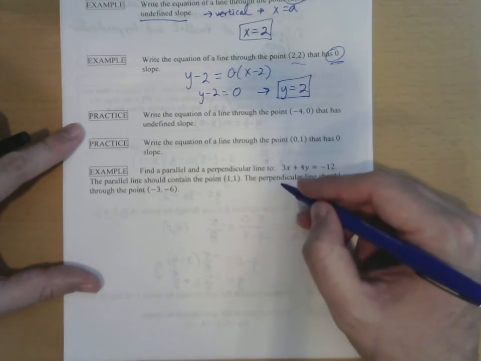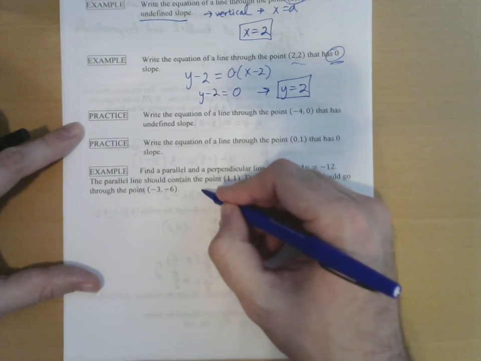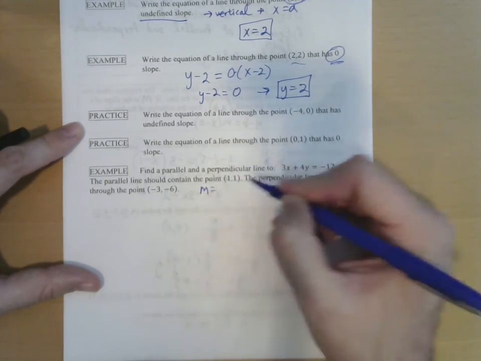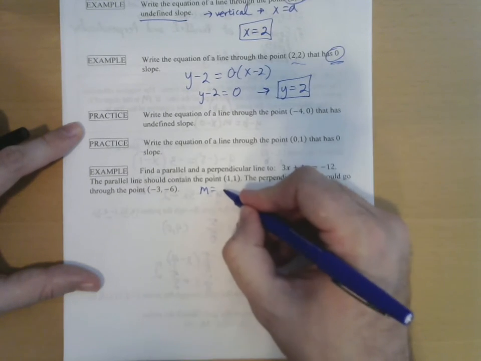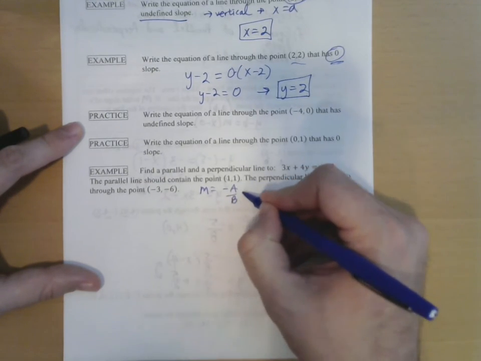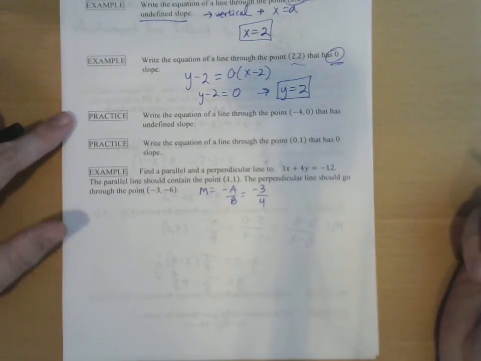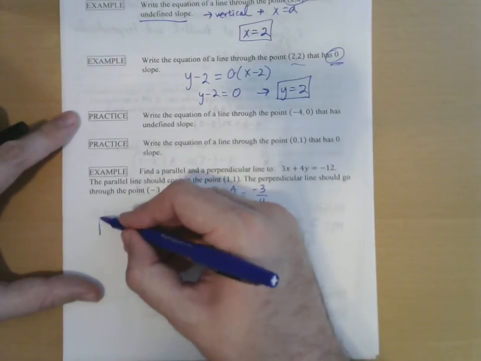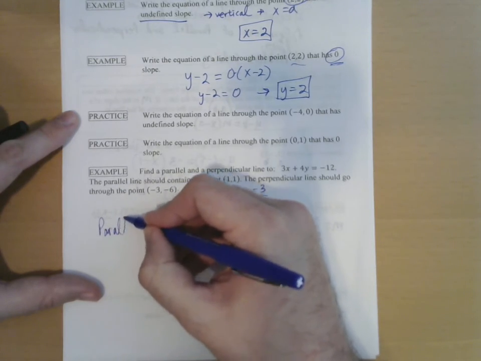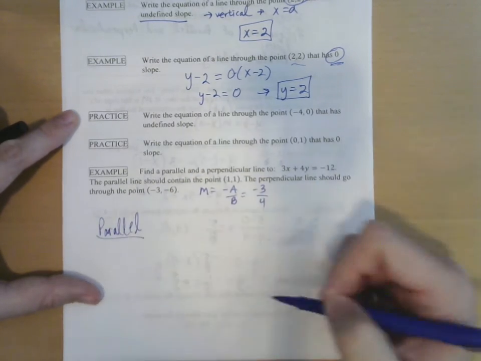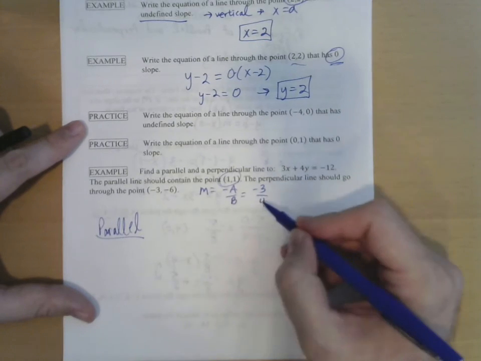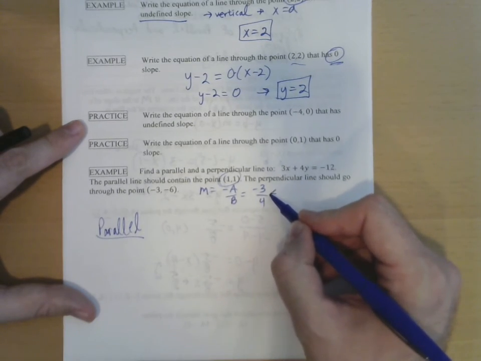So remember, in both cases, for the parallel and perpendicular lines, we need the slope. The slope being, in standard form, negative a over b, or negative 3 over 4. Could solve for y to get that as well. And so for our parallel line, it's got to go through this point. The slope needs to be this exactly to be parallel.